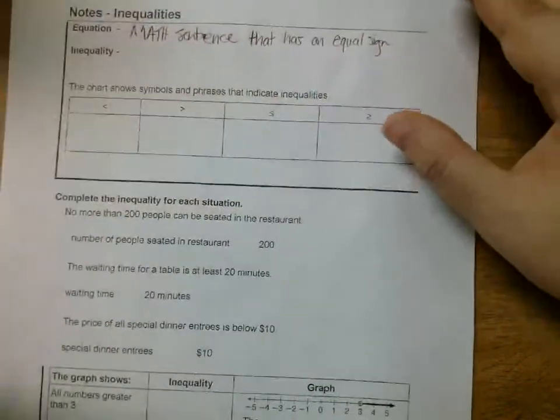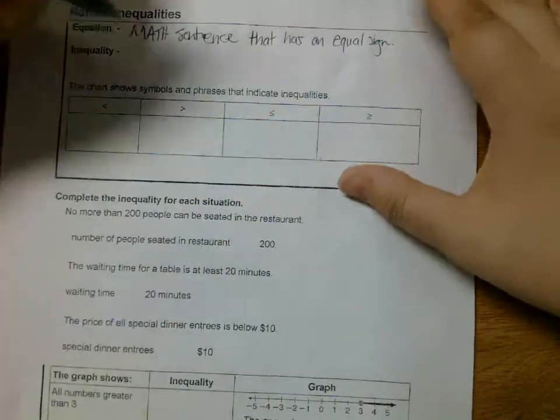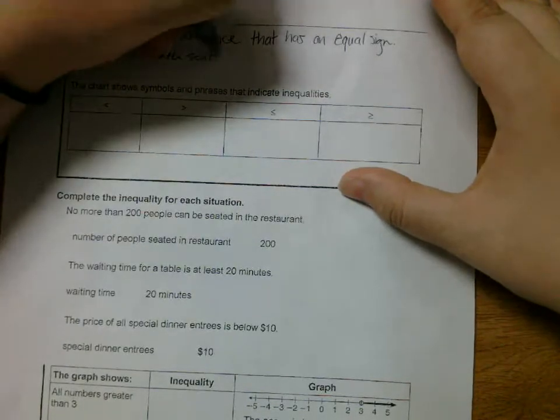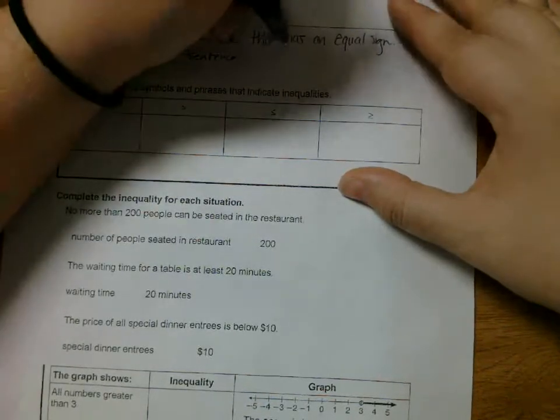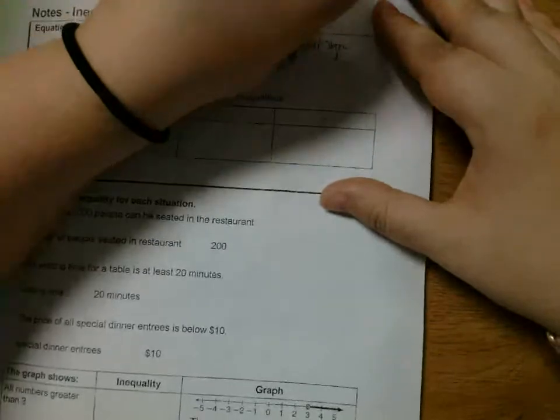So when we're asked to write an equation, we use an equal sign. But when we're asked to write an inequality, it's a math sentence that has an inequality symbol.